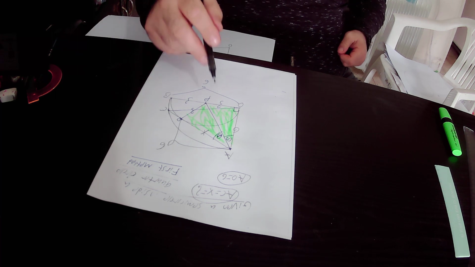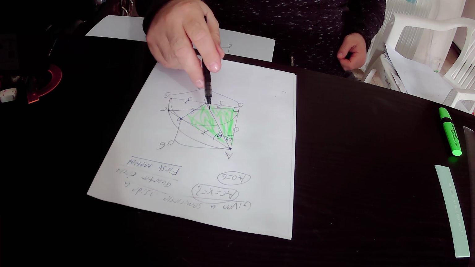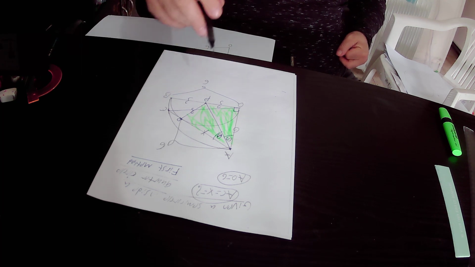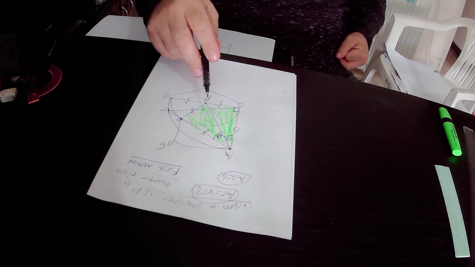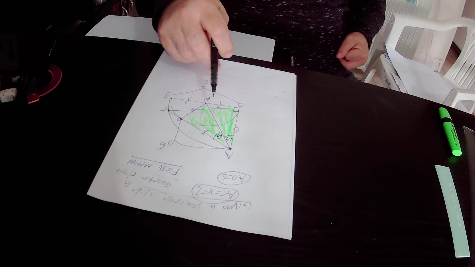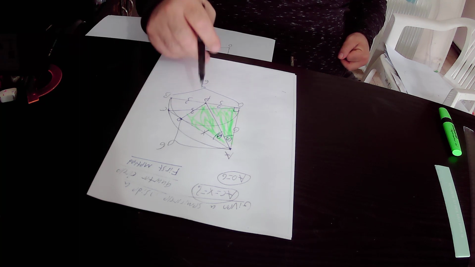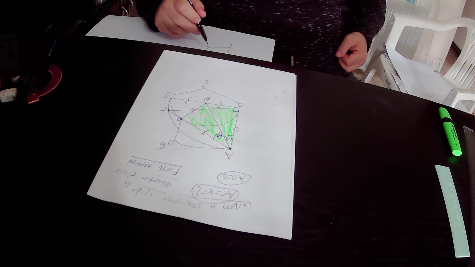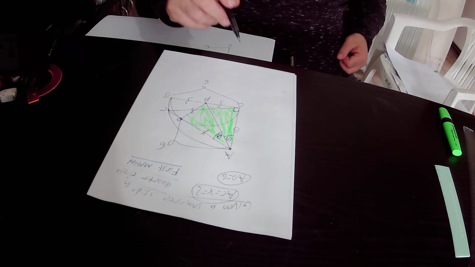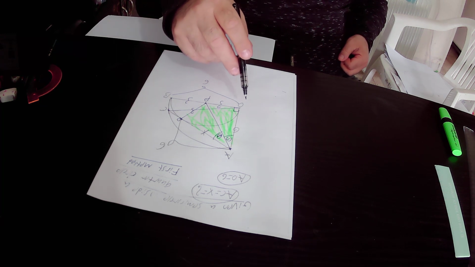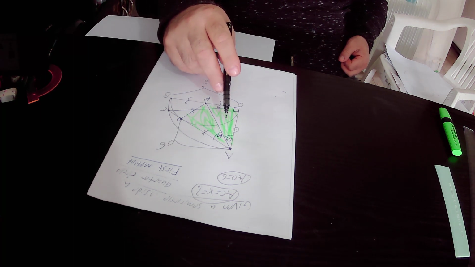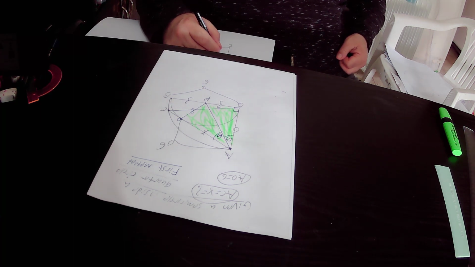And here AC equals x units according to what is given in the question. That is the variable that we are looking for. That is the line segment that we are looking for. AC equals x. And the angle between side OA and AC is theta plus theta, that is 2 theta.